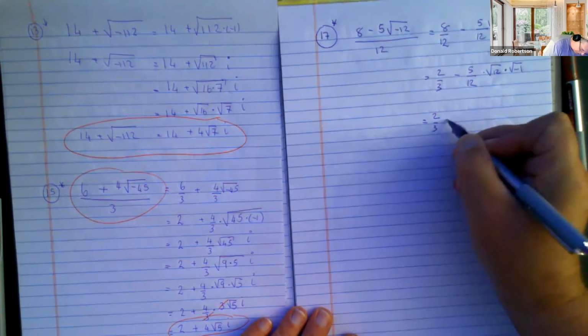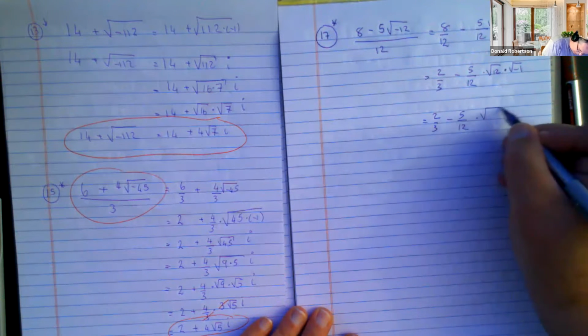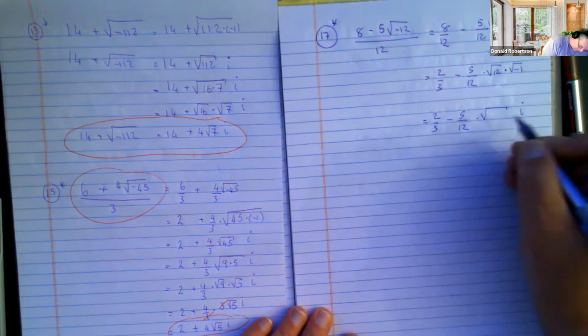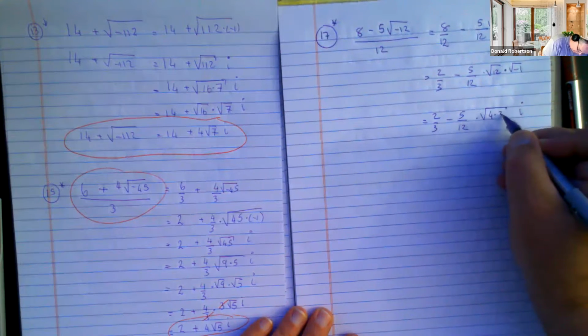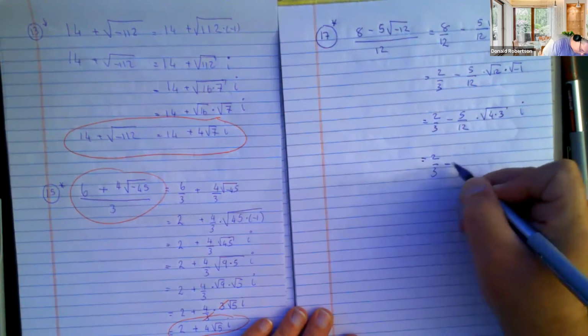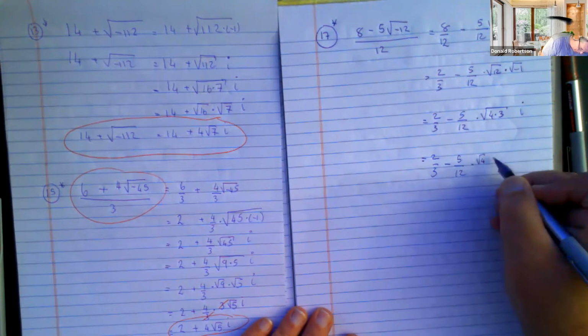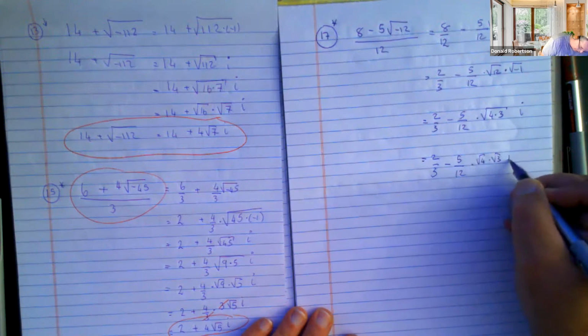So we have that. The square root of 12 can be written as 4 times 3. That's going to become the square root of 4 times the square root of 3 with an i.